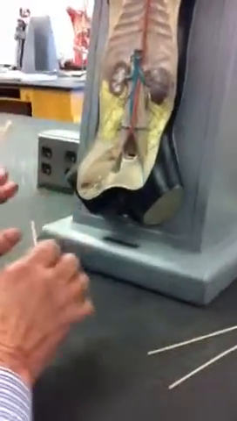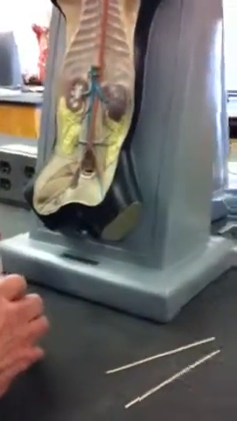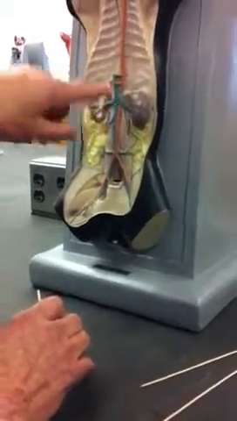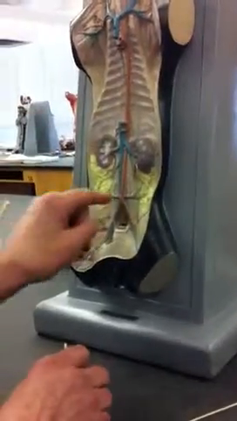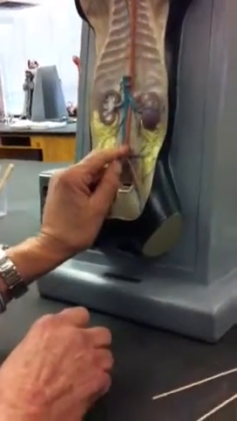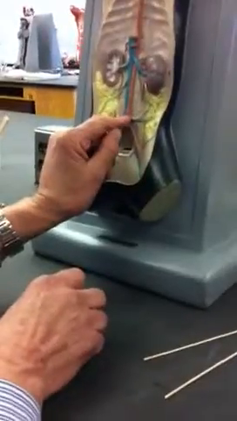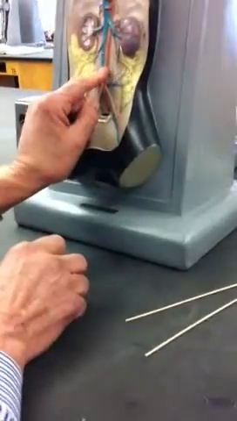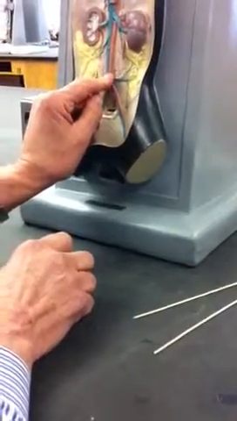If you didn't look very carefully, you'd easily miss it. Whereas the superior mesenteric, you see really coming out, like a finger coming out. Here, the posterior, and it's easy to miss, is literally lying flat against the aorta.